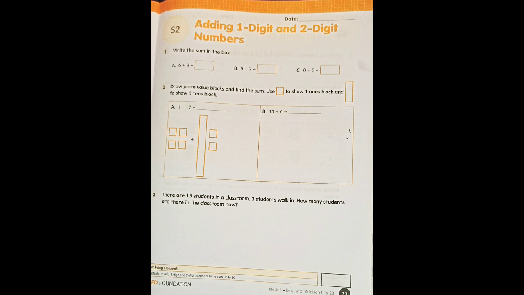Second question is draw place value blocks and find the sum. Use a small square to show 1 ones block and a rectangle to show 1 tens block. So you can find the sum of questions A and B by drawing place value blocks. Third question is a story-like problem.